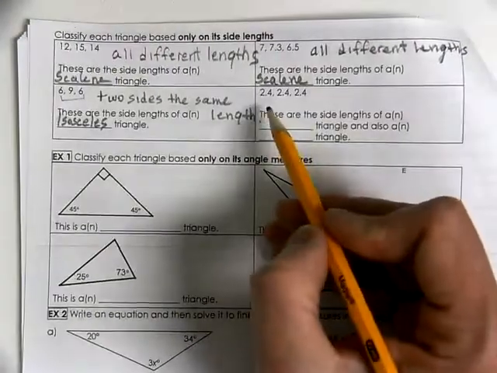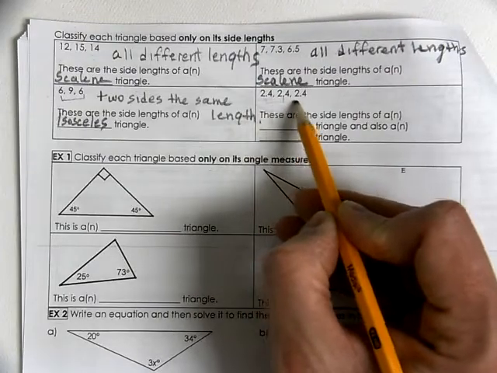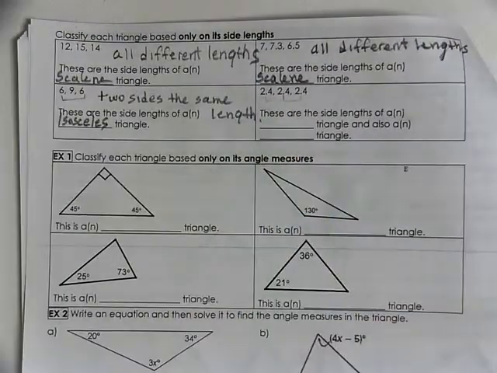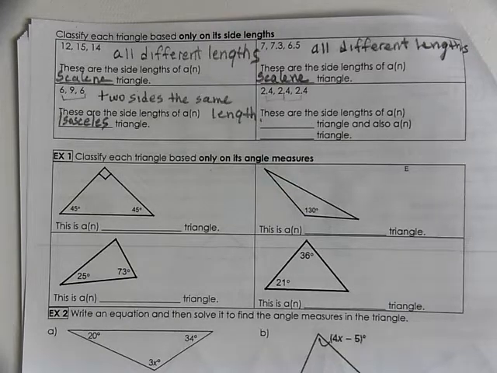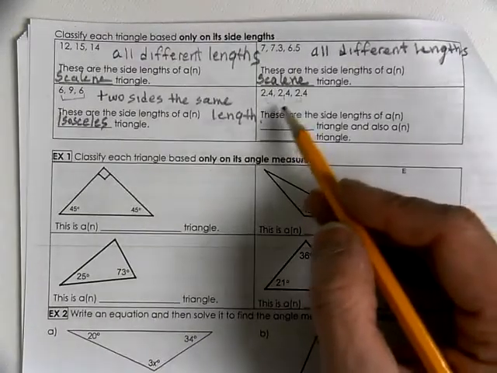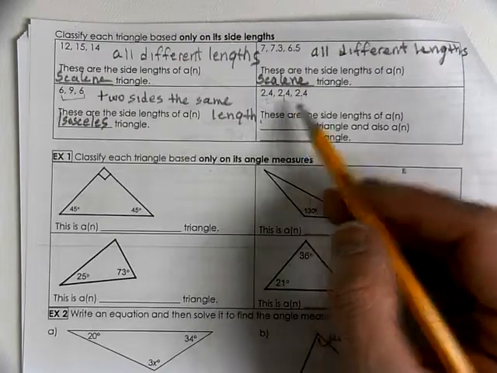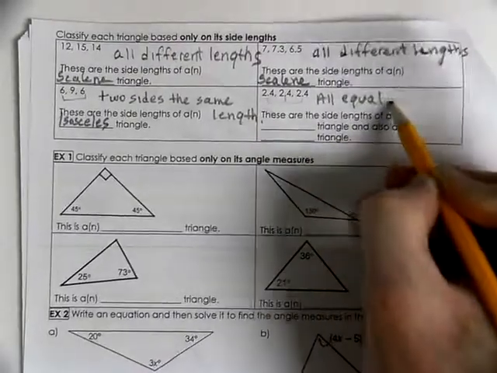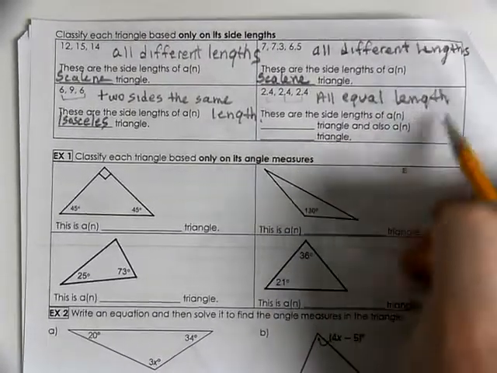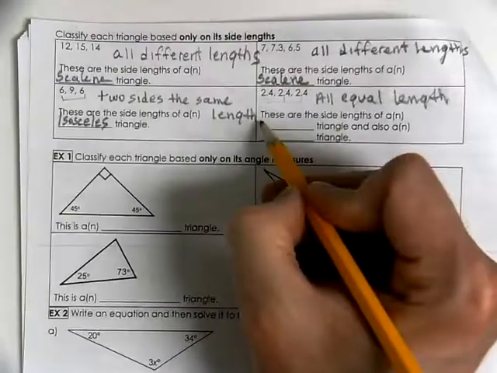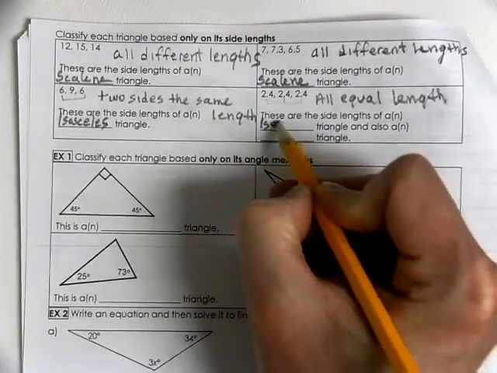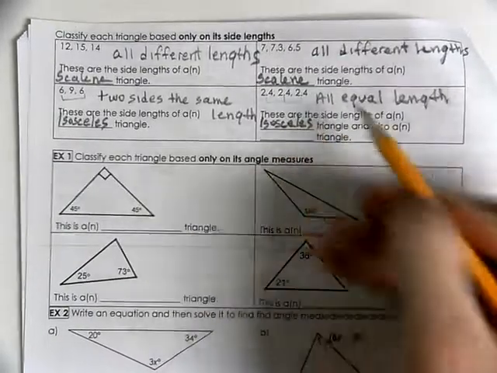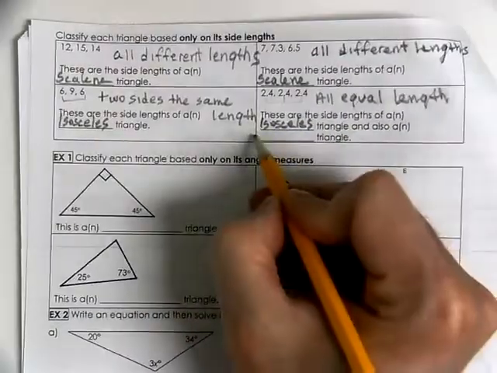So we look here at the last example, and we have 2.4, 2.4, and 2.4. Of course, the 2.4 plus the 2.4 adds up to be more than the third side, more than what might be considered the longest side. So yes, these are actual lengths that a triangle could be. All equal lengths. You could call this one isosceles, but a better name for this would be equilateral.